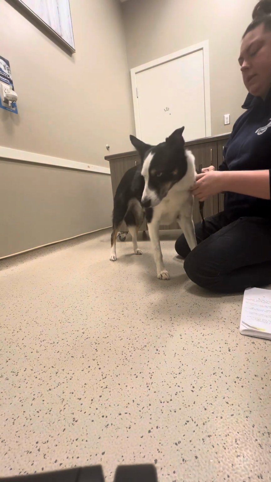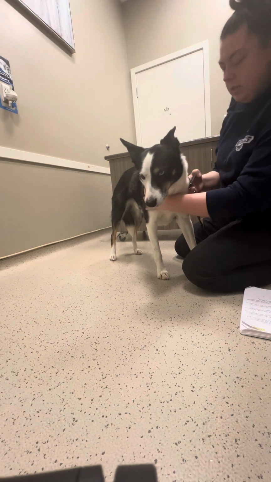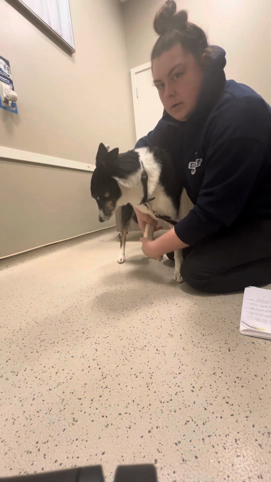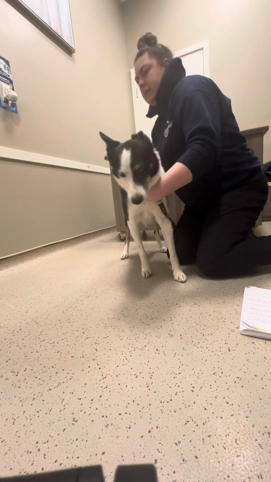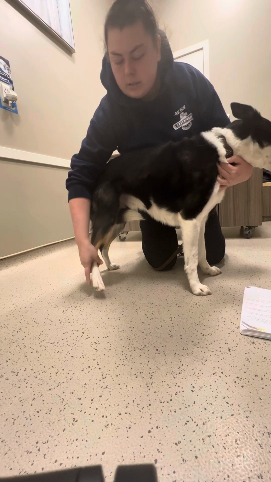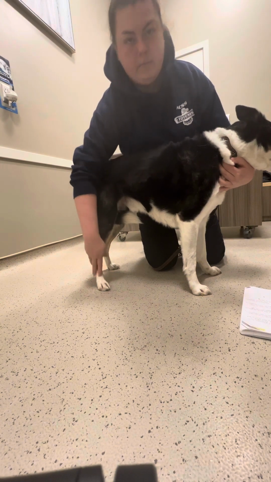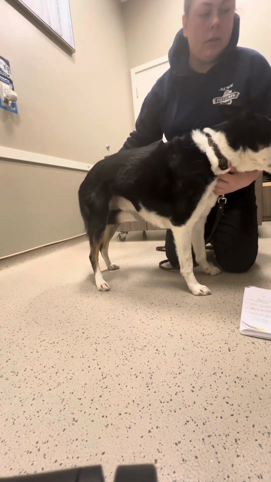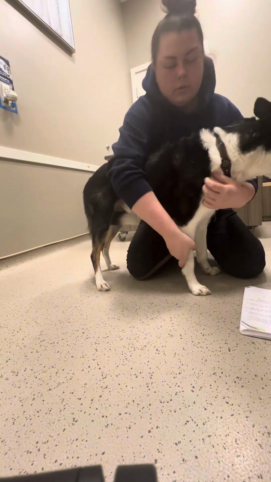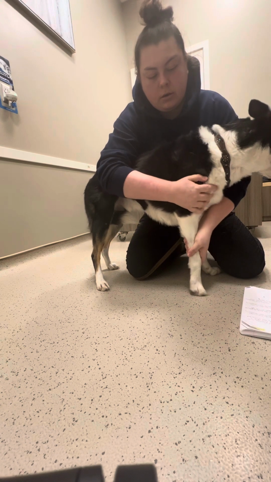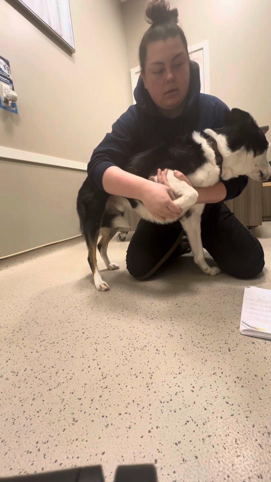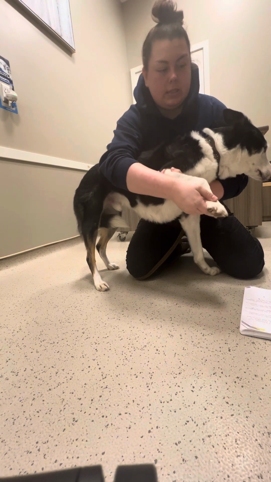Palmar and plantar. So palmar is regarding the front, or the front foot of the back part where the pads are, and then same with the plantar. So we'd be talking about the back foot, but the bottom pad part of the foot. And then flexion and extension. So got the carpus here, so flexion, which is when we're flexing, and then extension is extending.